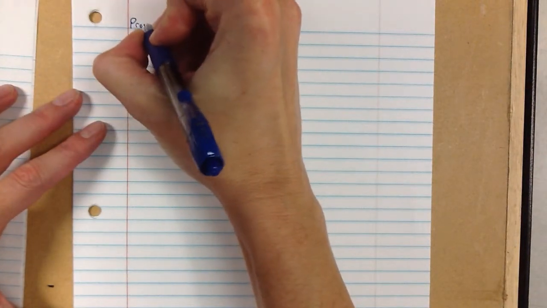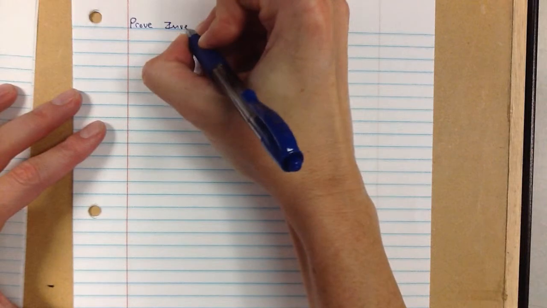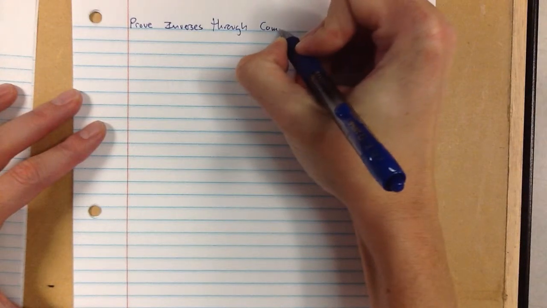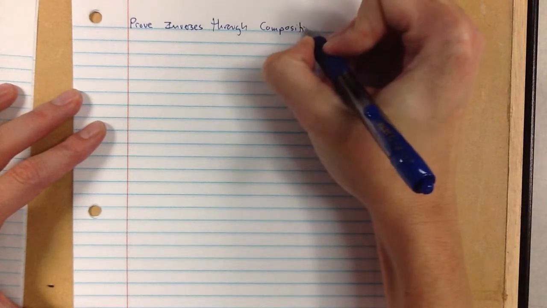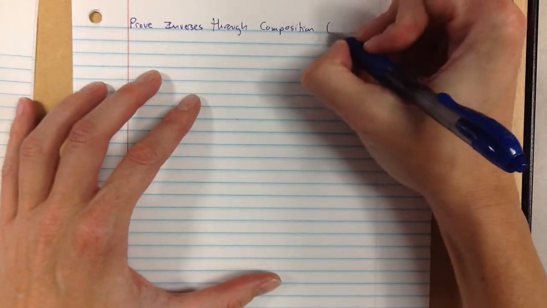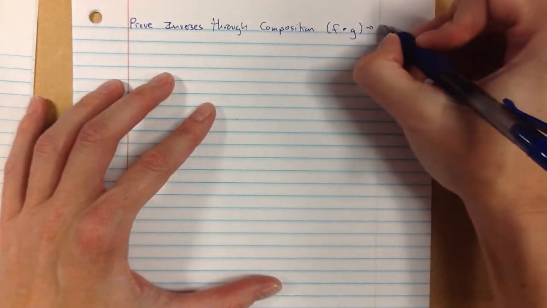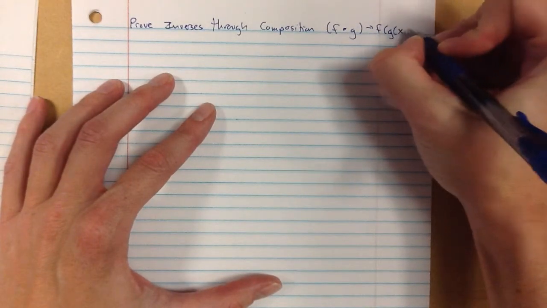We are going to prove that our inverses are inverses of each other through composition. A lot of times I call it fog, just because when you write it, it looks like fog. So composition, that's like a little o, which is why I say fog, which means f of g of x.